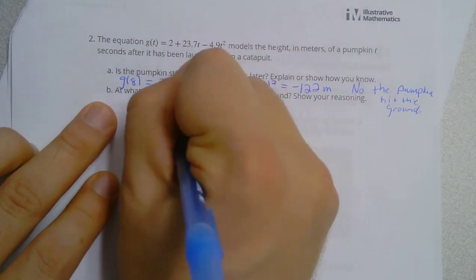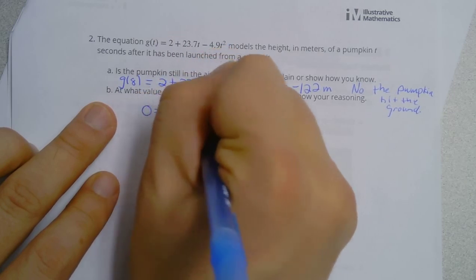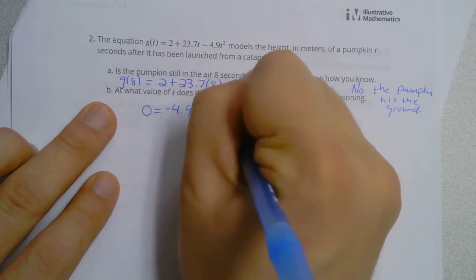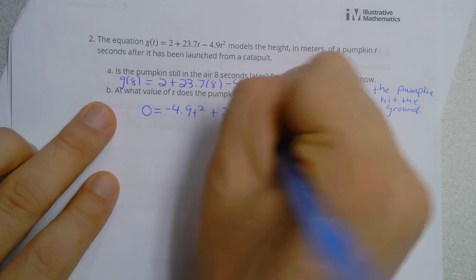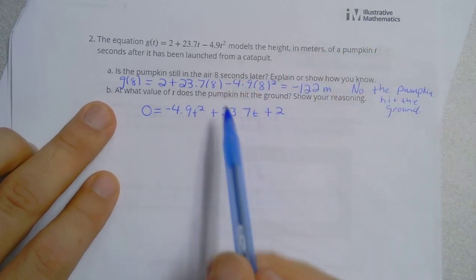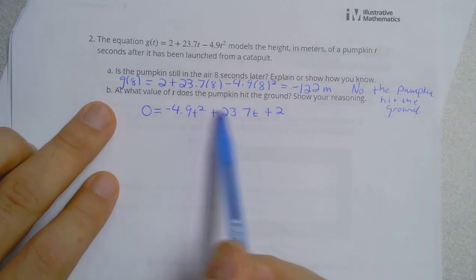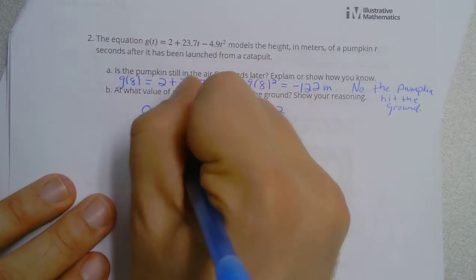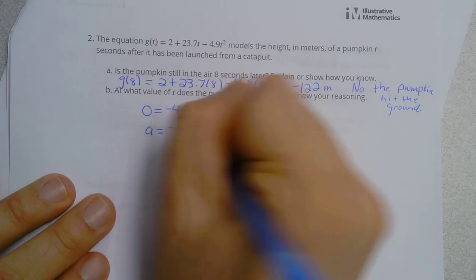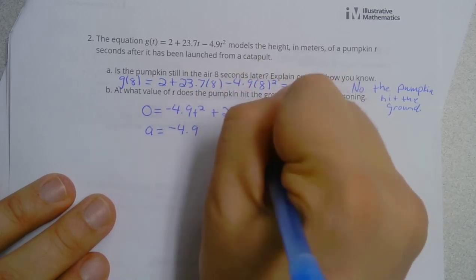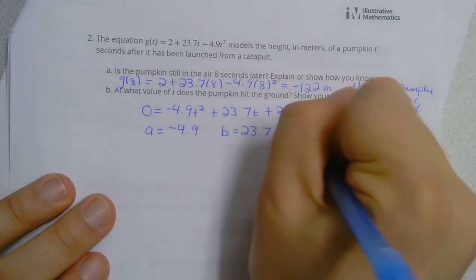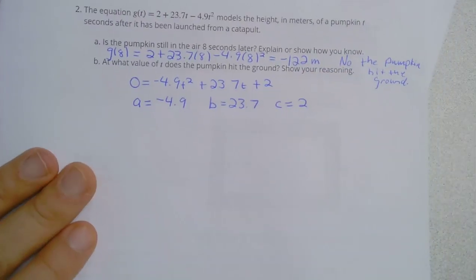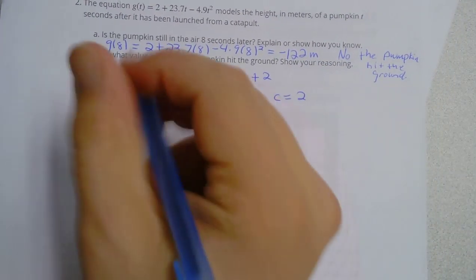So I'm going to put negative 4.9 t squared first, plus 23.7 t second, and then plus 2. So I just put the terms in order from the highest power to the lowest. I'm going to identify my a, b, and c. So a equals negative 4.9, b equals 23.7, c equals 2. And then I'm going to substitute in the numbers.